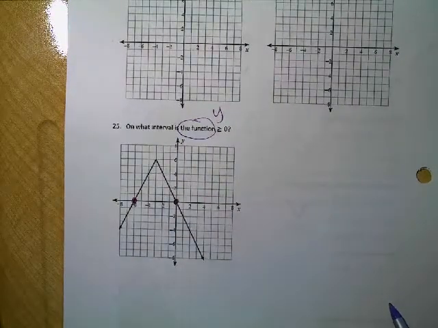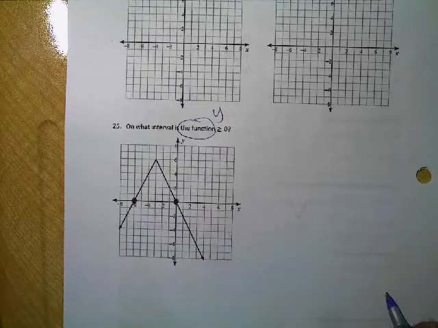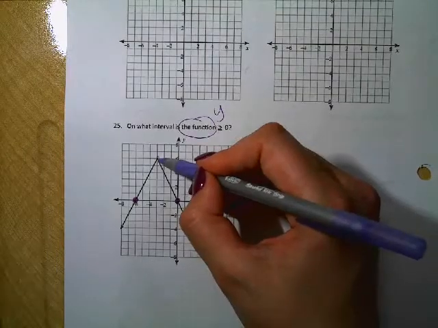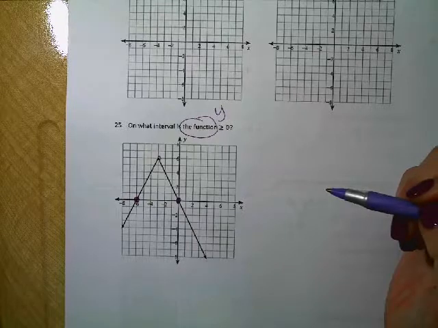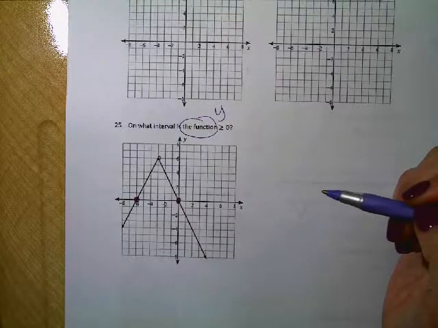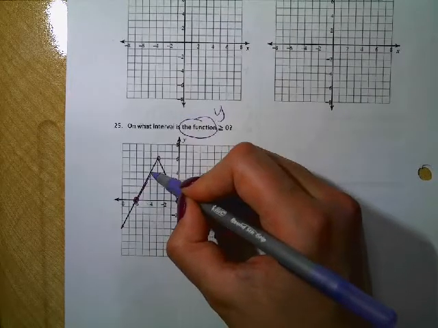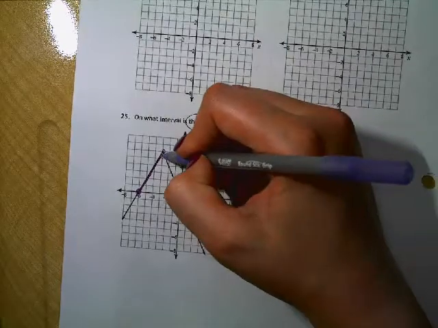Where is the y value greater than 0? At -6, it's greater than or equal to 0. It's greater than 0 up here, right? Where else is it greater than 0? So it's all these values, right? These are all positive y coordinates. You guys see that? All of those are positive y coordinates.